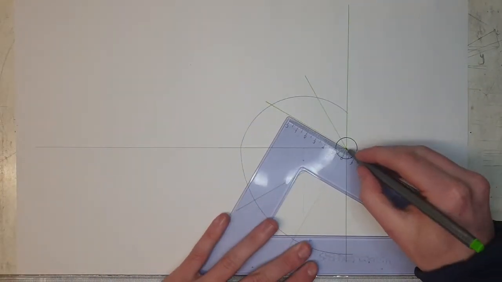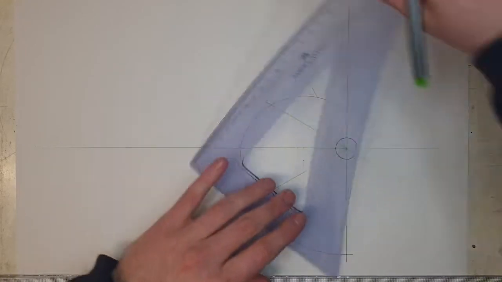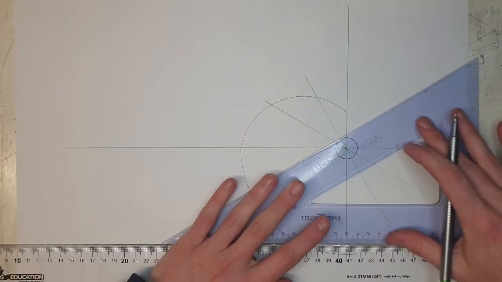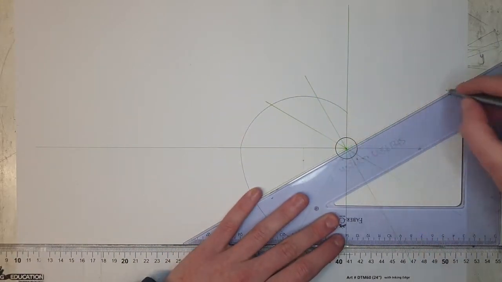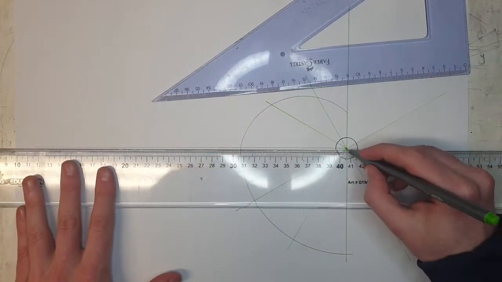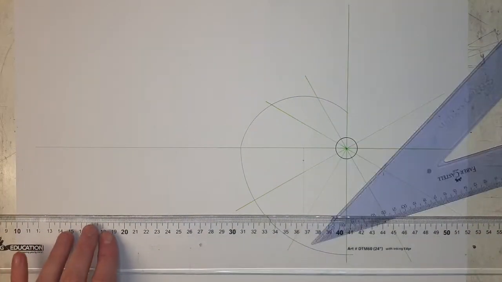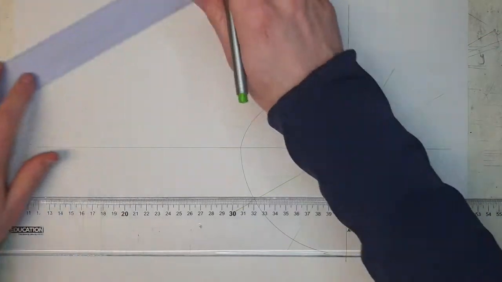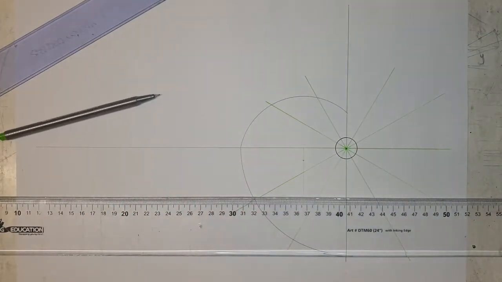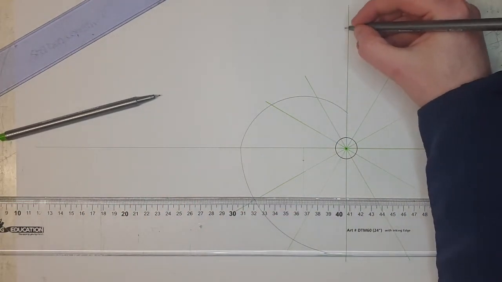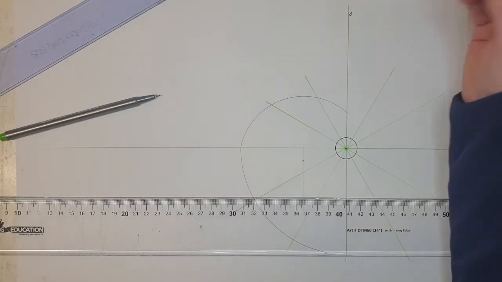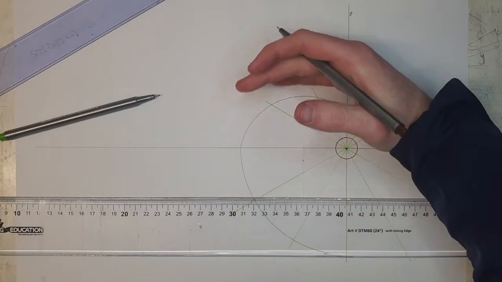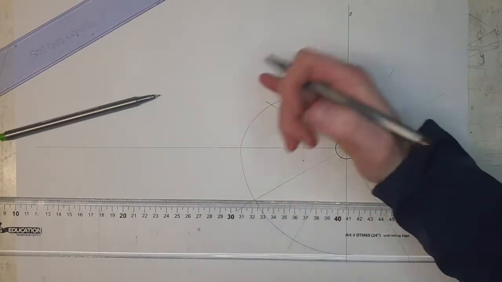I'm going to do the right side as well, because I will need it later on. Now, this one here in the middle, that's our 0 degrees. So I'm going to label that as 0, and it is rotating clockwise. So we're going to label it anti-clockwise.